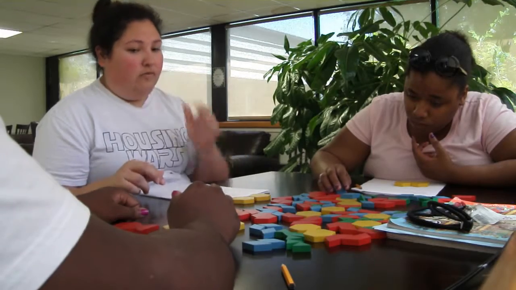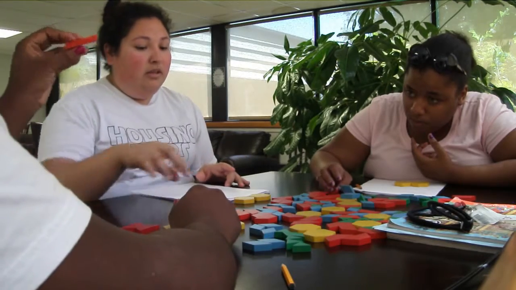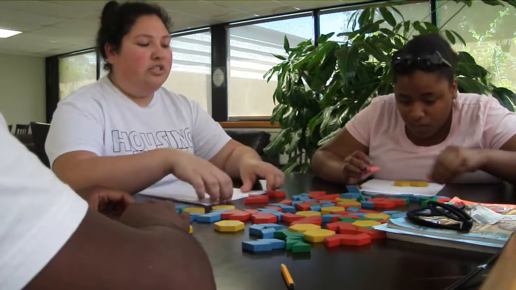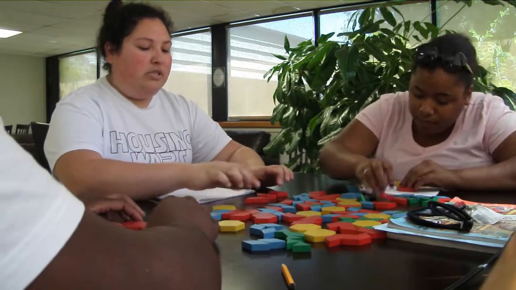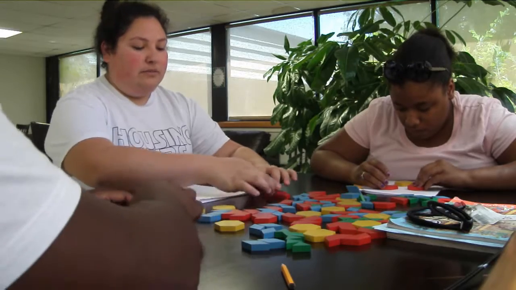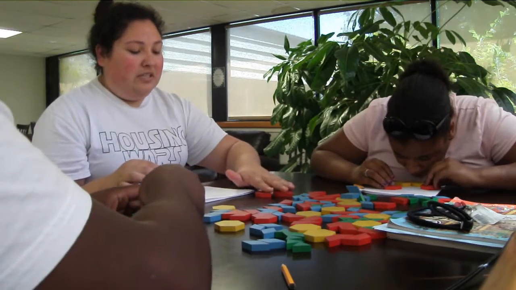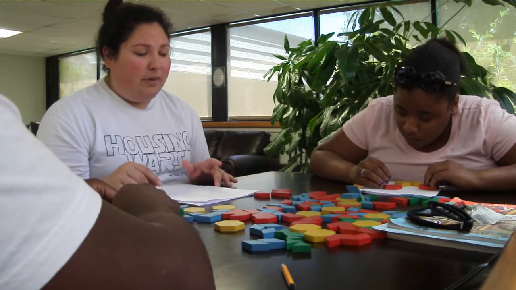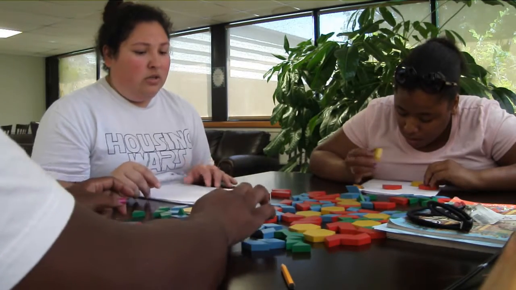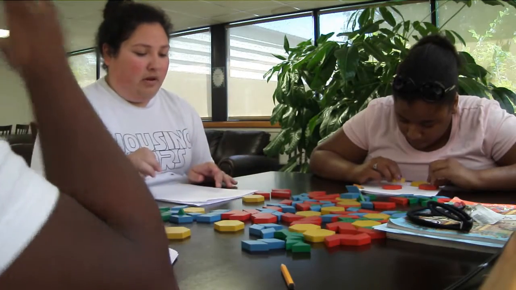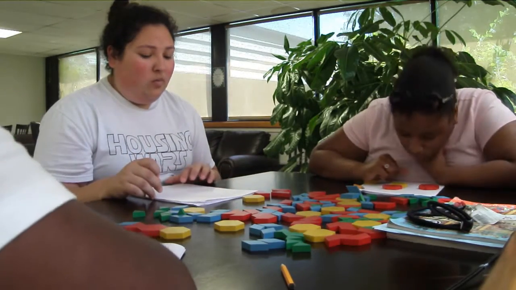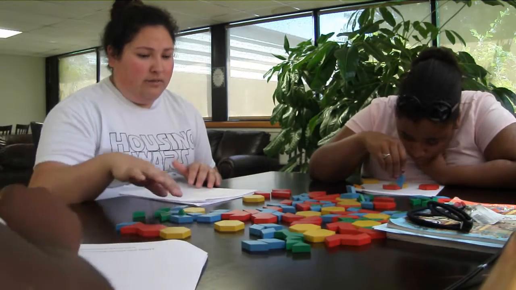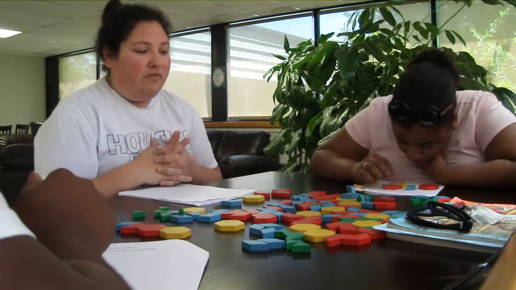What did we say equaled 1/4? The red trapezoid. So if we get 3 of those, and you can just put them in front of you on your paper, wherever you want to, and we have 3 of those. And we're going to add 1/2 to it. So what was the half piece? One yellow. So we can put 1 yellow in front of us, and 1/6. So what was the 6th piece? A blue diamond. So now we all have that in front of us.